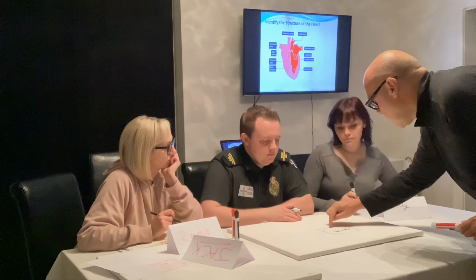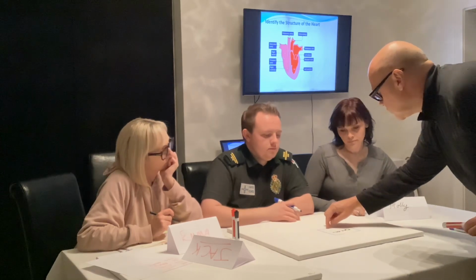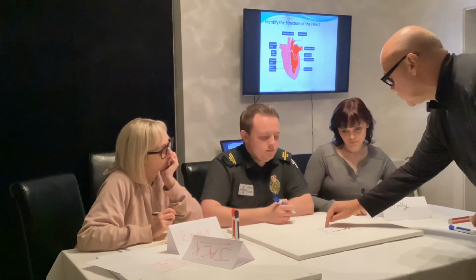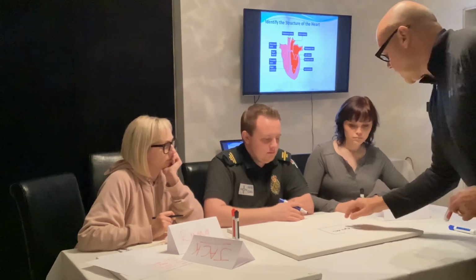Fantastic. Then blood flows here. See here? You have a valve called your tricuspid valve. So just do three little strips for me. Fantastic. And then blood flows into the right ventricle. I'll leave a little space at the bottom.